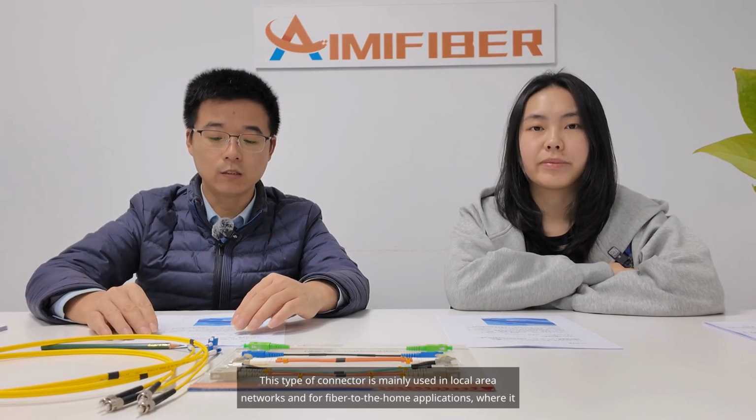Well, where is it widely used? This type of connector is mainly used in local area networks and for fiber-to-the-home applications where it is used for jumper connections. Additionally, it can also be made in configurations like dual or quad types.